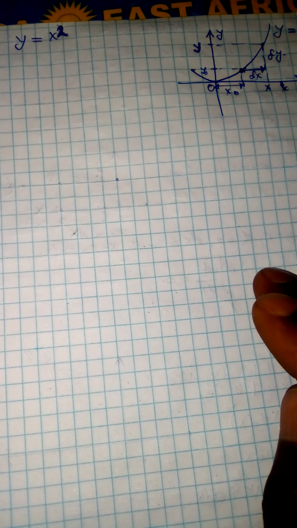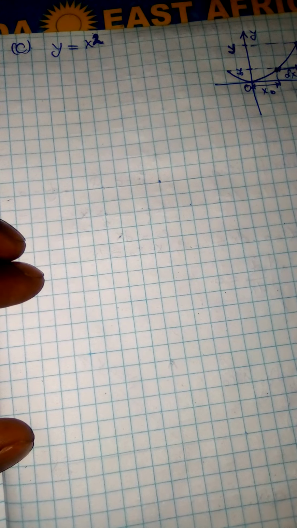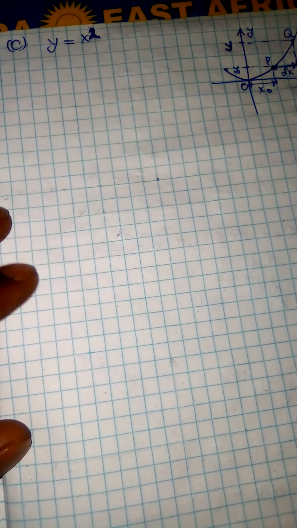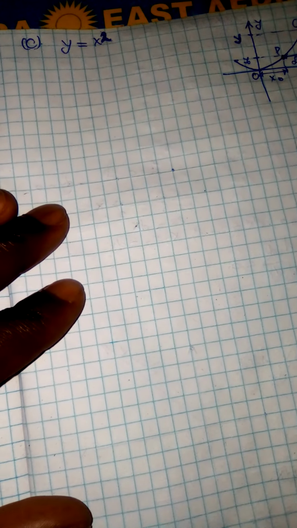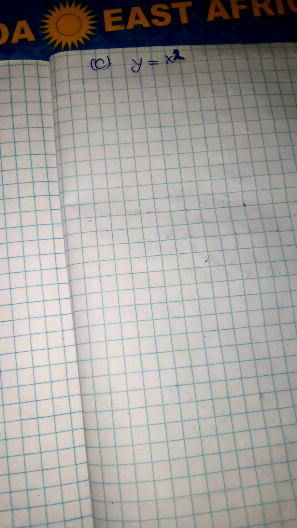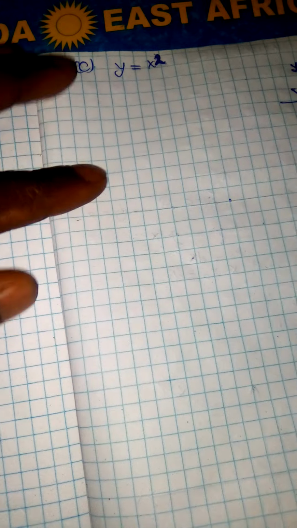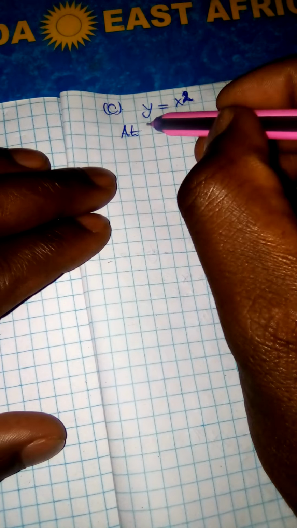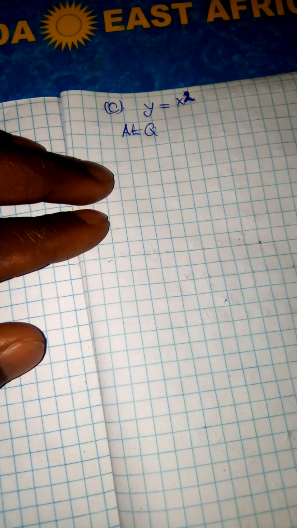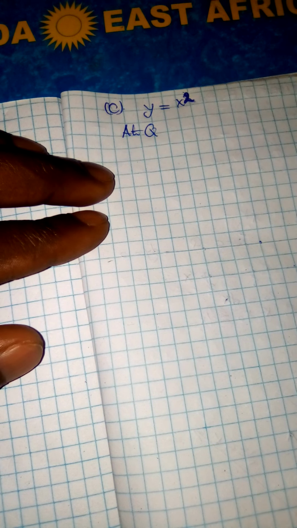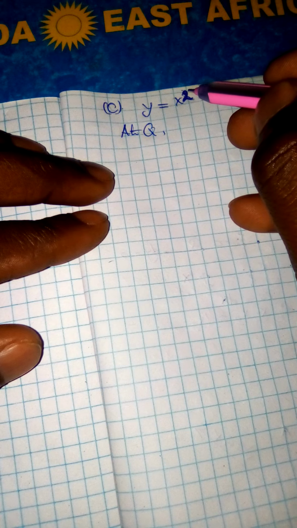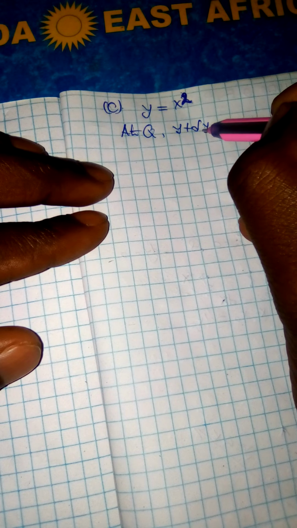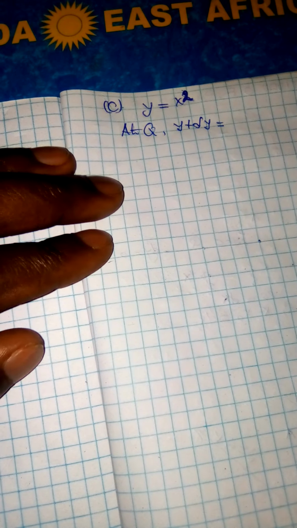So okay, let's call this point P, and this point, let's call it Q. So as we see at Q here, from here up to here, we will get y plus change in y equals this one.